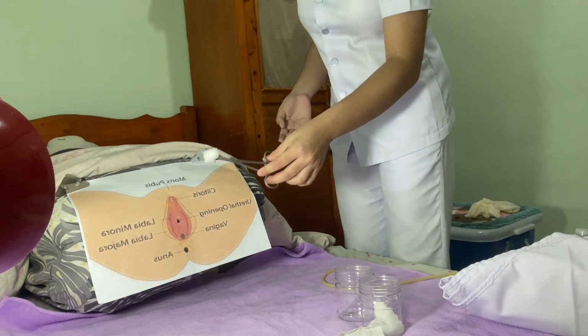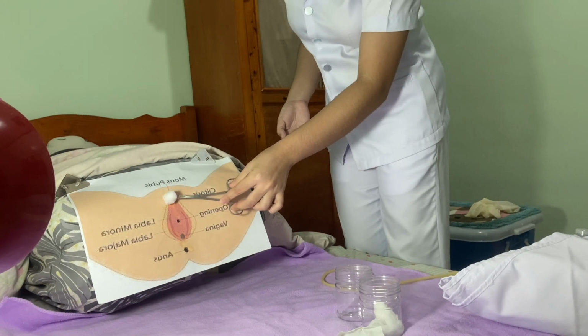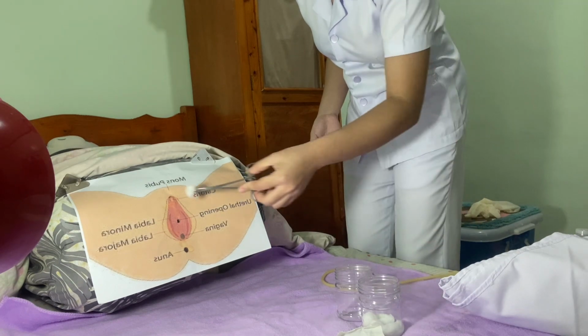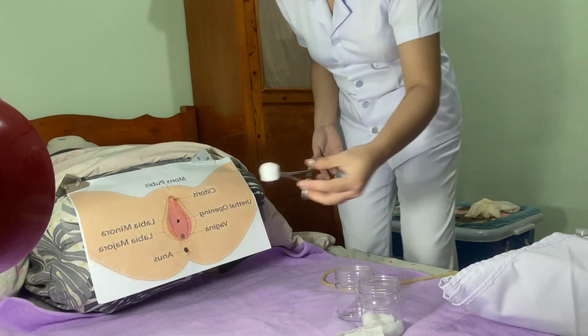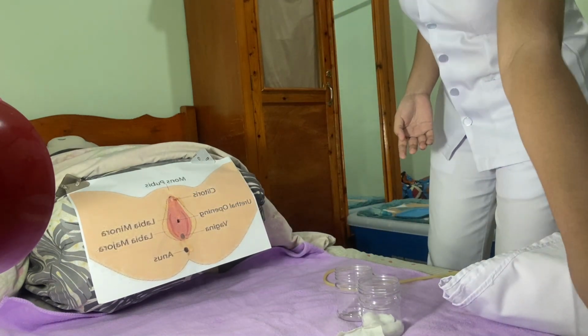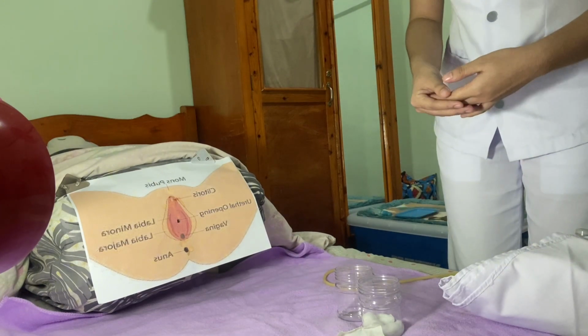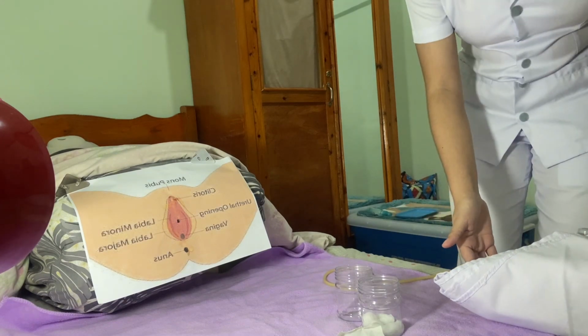So now let's proceed to the labia minora, and discard, and then another cotton ball, and discard. So now we have to open the set and observe sterile technique. So now I'm gonna open it.